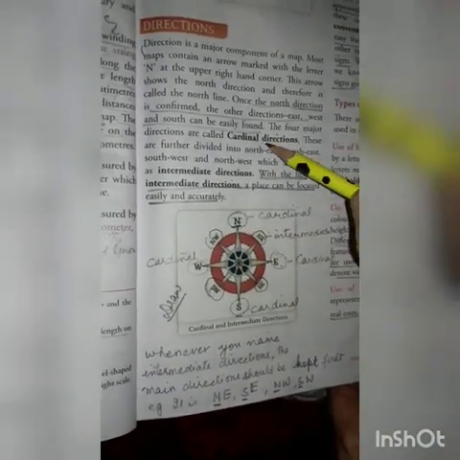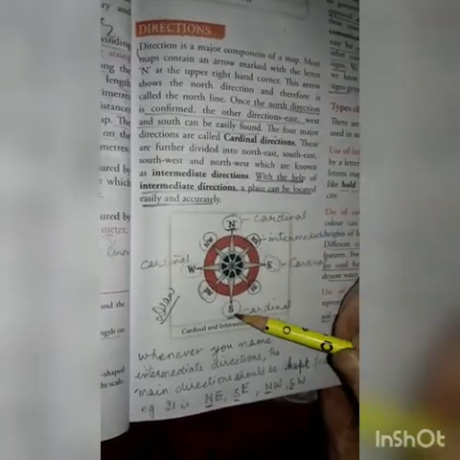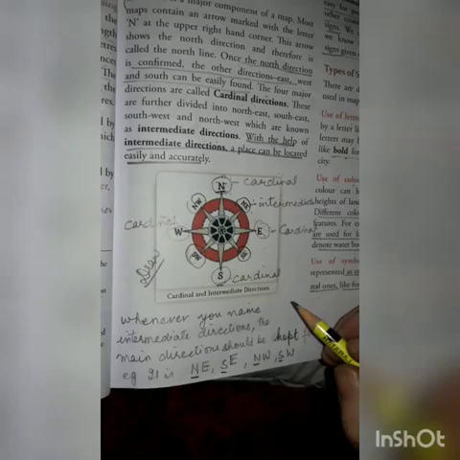Next is cardinal directions. We have cardinal and intermediate directions. The four main directions you already know: north, south, east, west. These are called cardinal directions. The directions in between the main directions are called intermediate directions, because they come between two main directions, like northeast, southeast, northwest, southwest.